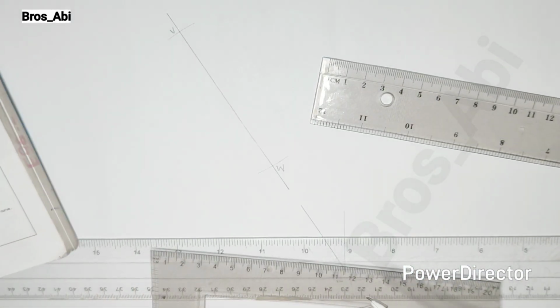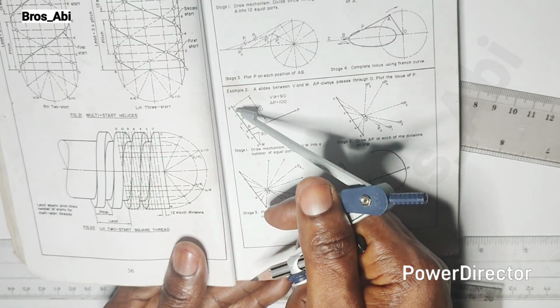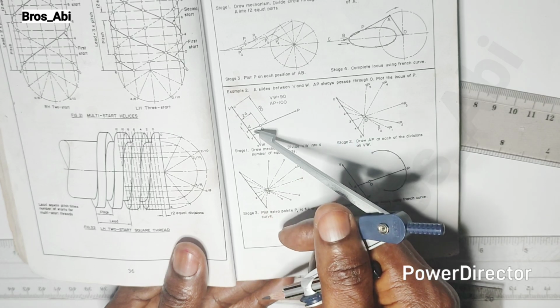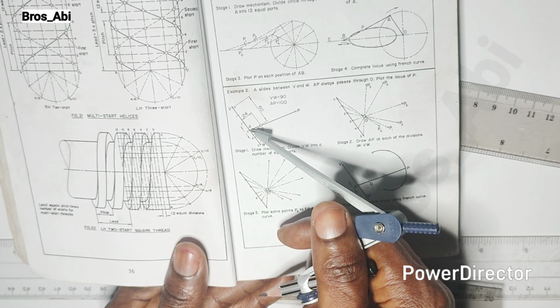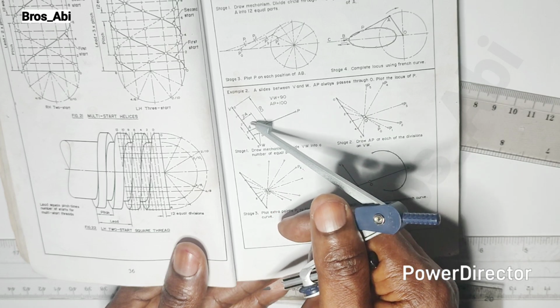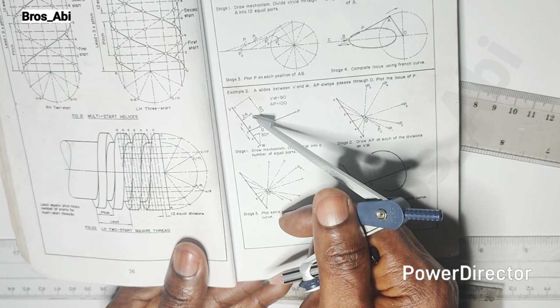So all we do is this: point O is 60 millimeter away from V on the inclined line, and its height from the inclined line is 24 millimeter.